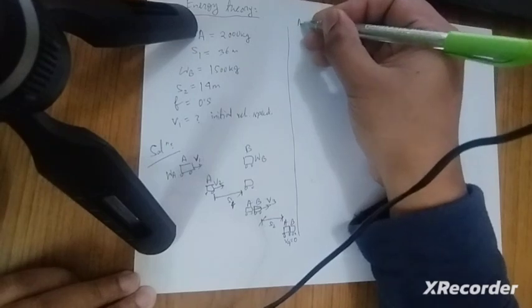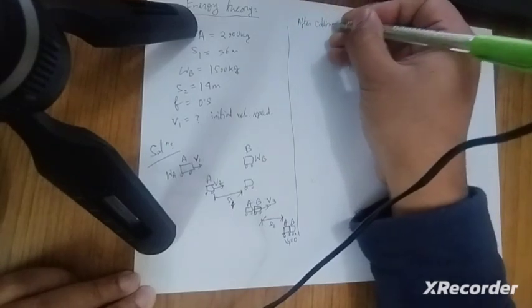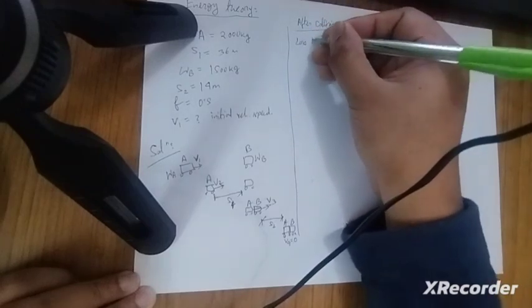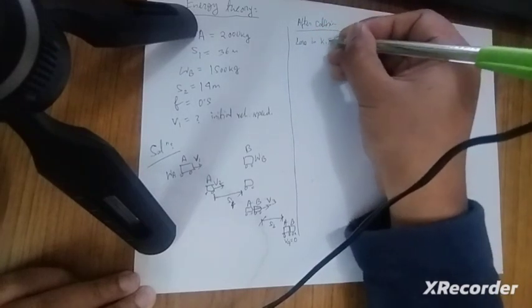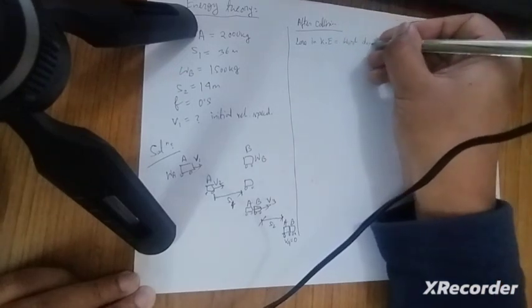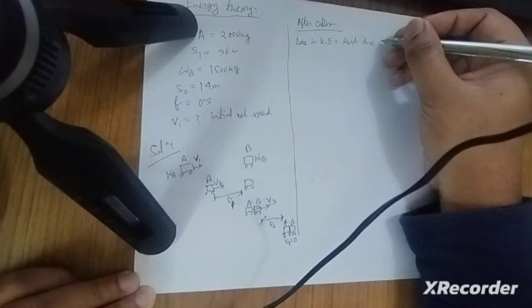So first consider the after-collision situation. After collision, the loss in kinetic energy will be the work done against friction, the skid resistance.